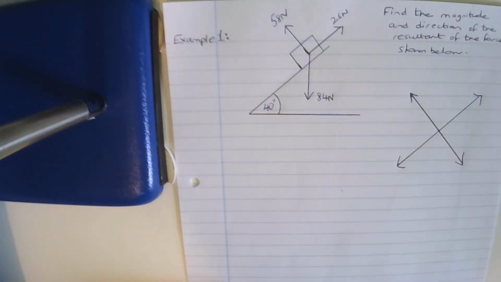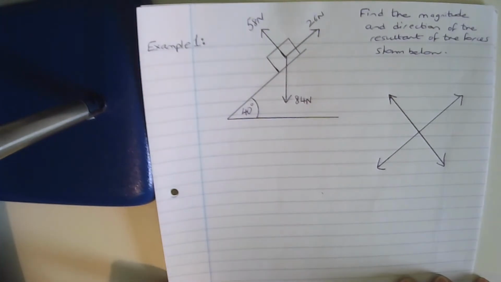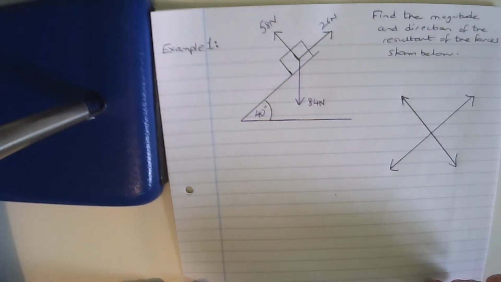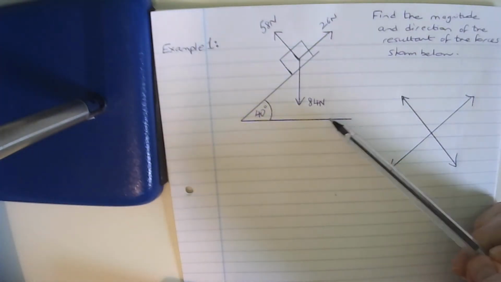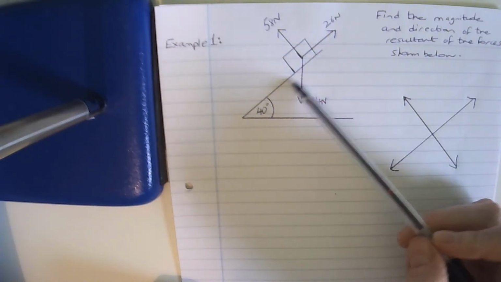So we're looking at example 1 today, and we're finding the resultant of forces acting along an inclined plane. The question says: find the magnitude and direction of the resultant of the forces shown below. We're looking at this diagram here, and we have an inclined plane at an angle of 40 degrees, and we have three forces acting on this particle here.